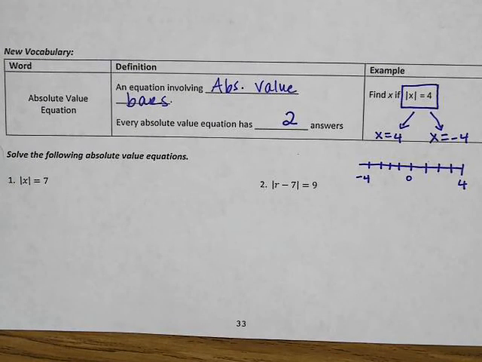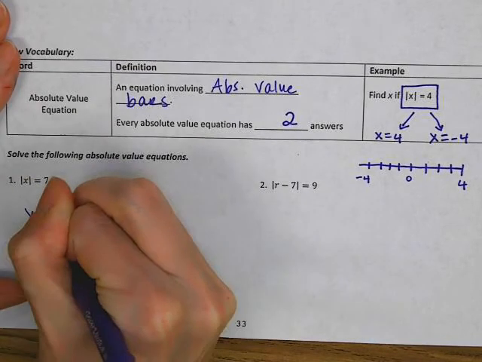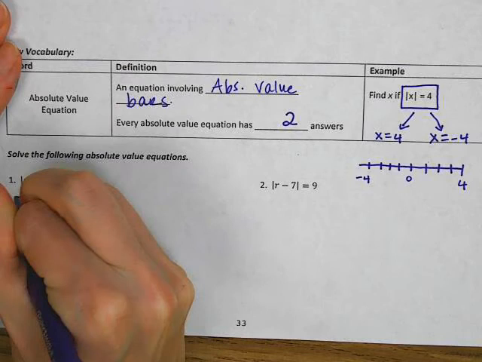All right, so let's try a couple. So number 1, the absolute value of x is 7. It's really saying what 2 numbers are 7 units away from 0. And hopefully you guys would say 7 and -7.